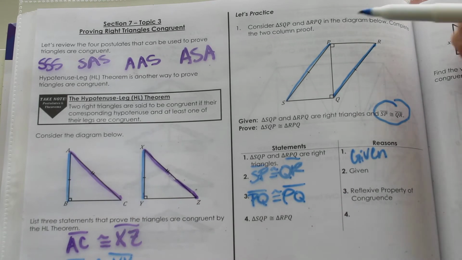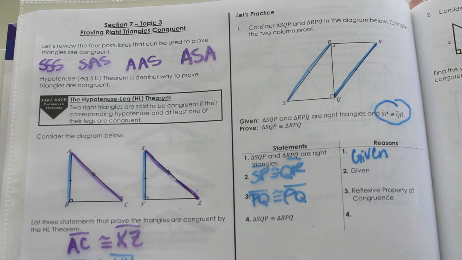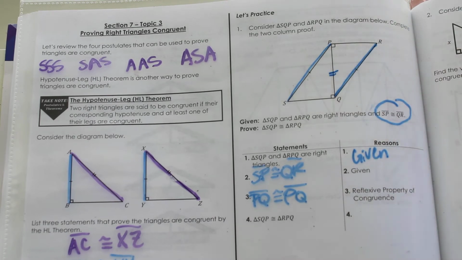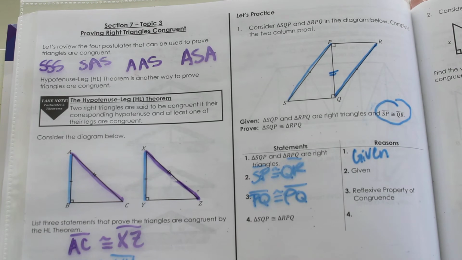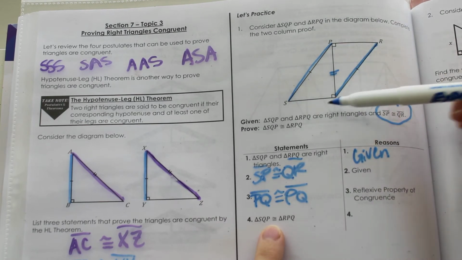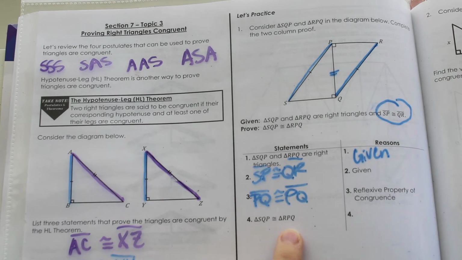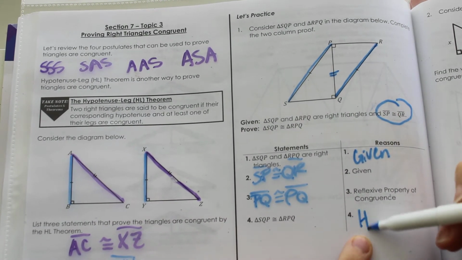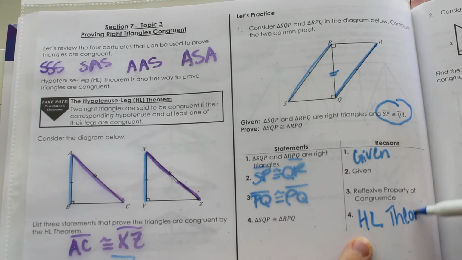Well, because it's the side that is shared by both triangles. So this is a leg of both of our triangles, and we have that the hypotenuses are already equal to each other, or congruent. So we have that the two triangles, SPQ, is going to be congruent to RPQ. How? Well, it's by hypotenuse leg theorem. So the HL theorem.